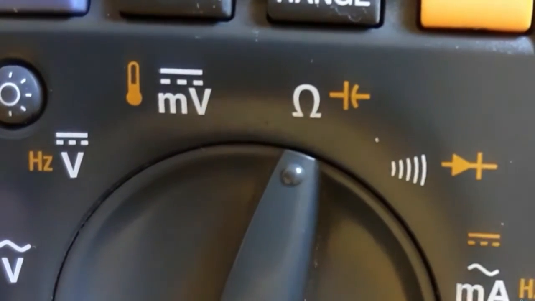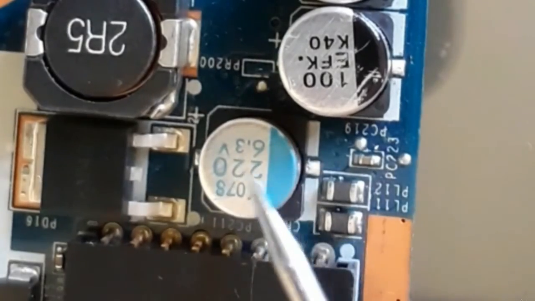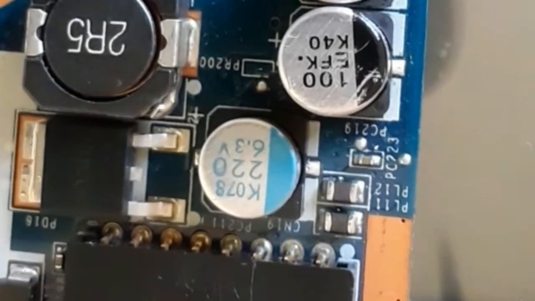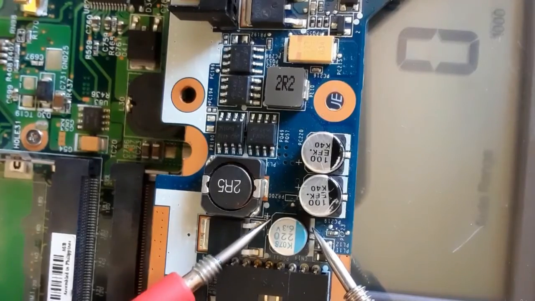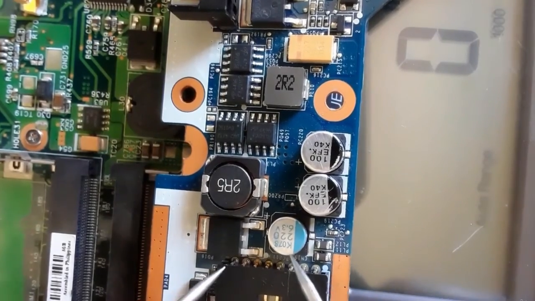Okay, now we choose the capacitor option. As you can see in the multimeter, we have nanofarad, but we also have auto range. So the multimeter will check the capacitance automatically without selecting a range. Let's begin with this capacitor. We have 220, as you can see, 220 microfarad. So we should get 220 microfarad.